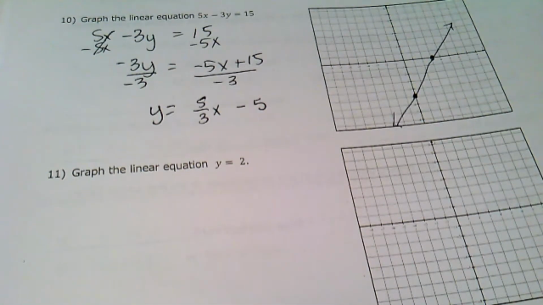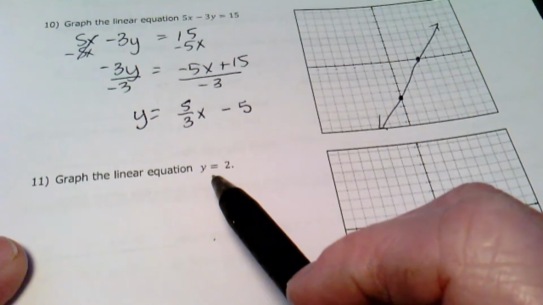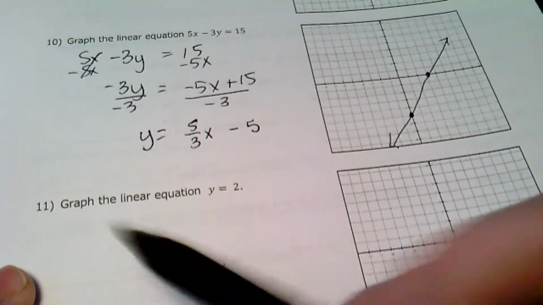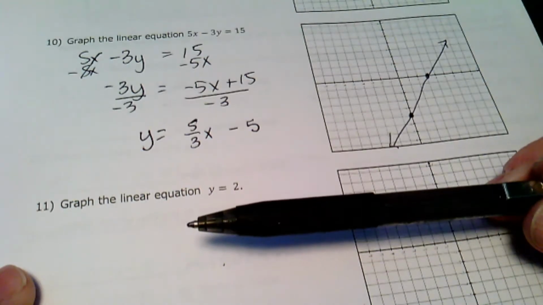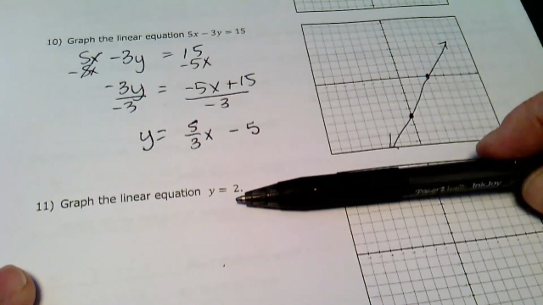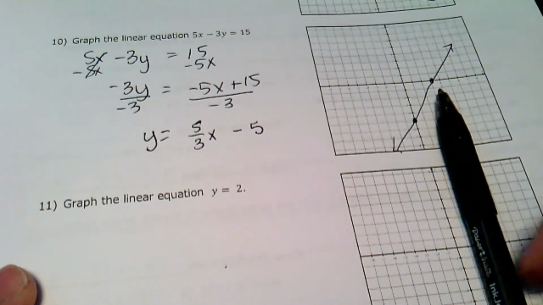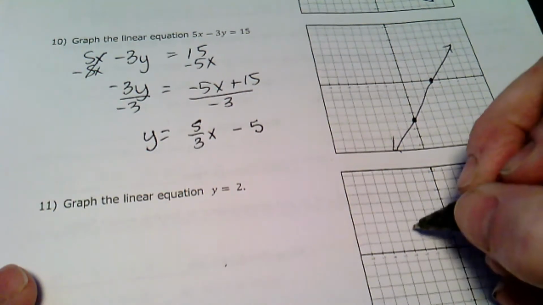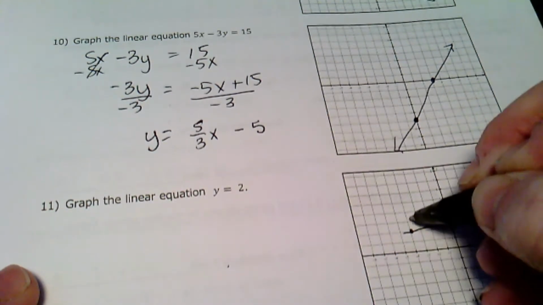Number 11, graph the linear equation y equals 2. It's kind of already in slope-intercept form, we just don't have a slope. So that means this is going to be a straight vertical line. I'm sorry, a straight horizontal line. The reason I know that it's horizontal is because it's on the y. If it said x equals 2, then it would be a vertical line because these are all the x values. So we're just going to go up to the 2. Anywhere along here we can draw a point and then we're going to draw our line.